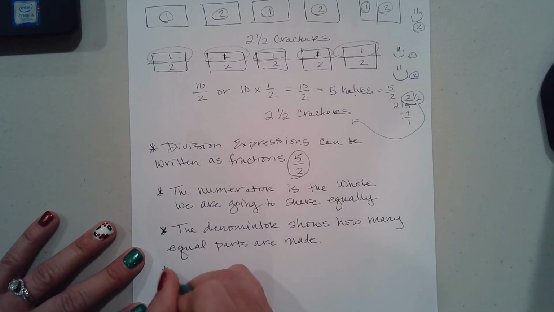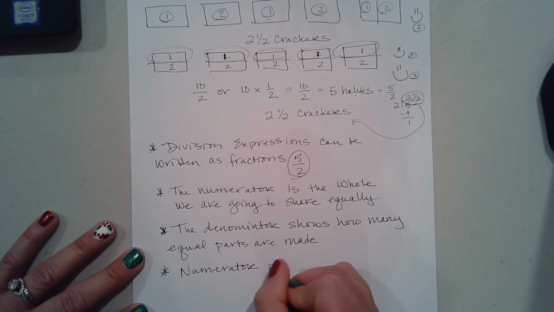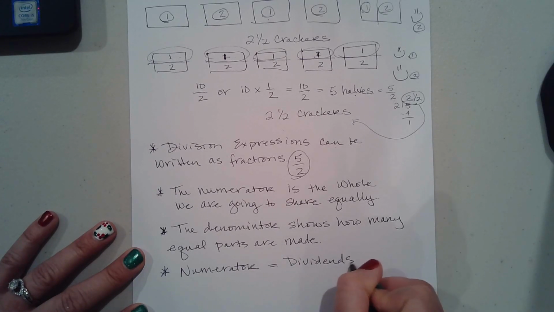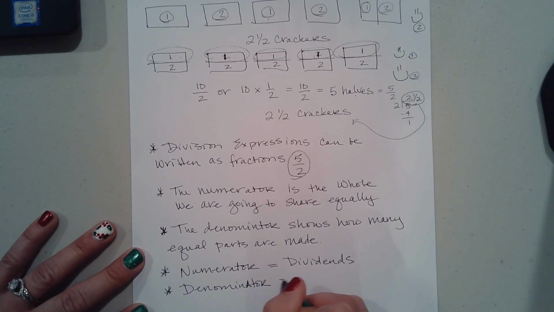So the numerators are equal to the dividends, and the denominator is equal to the divisor.